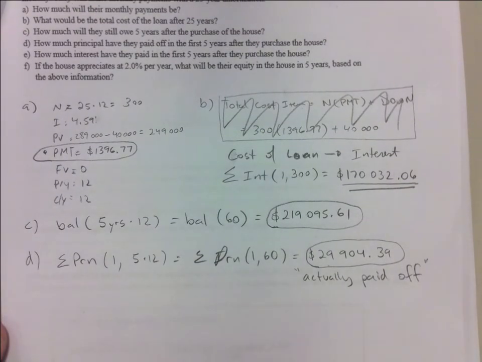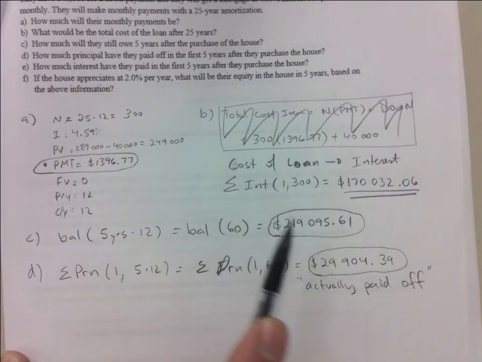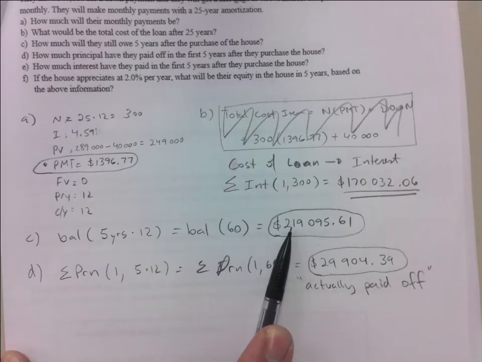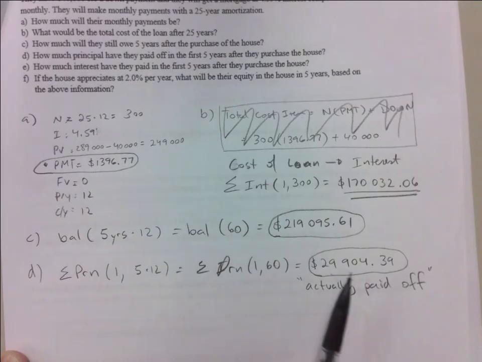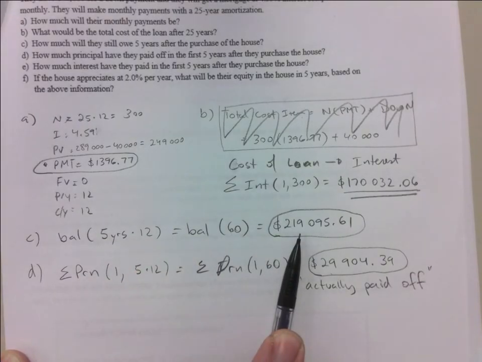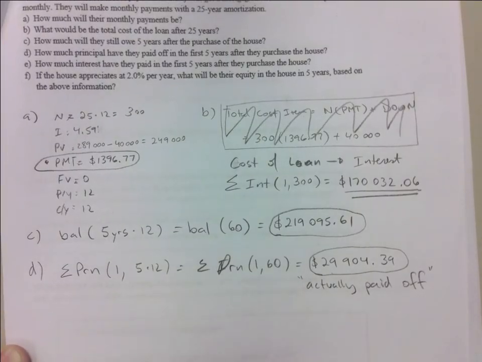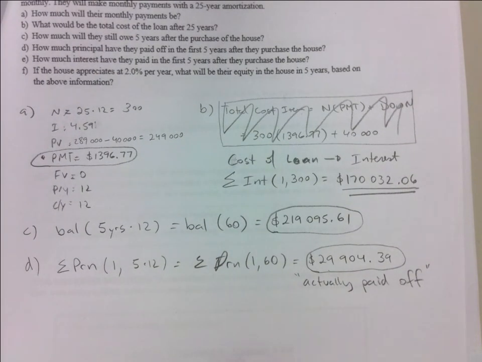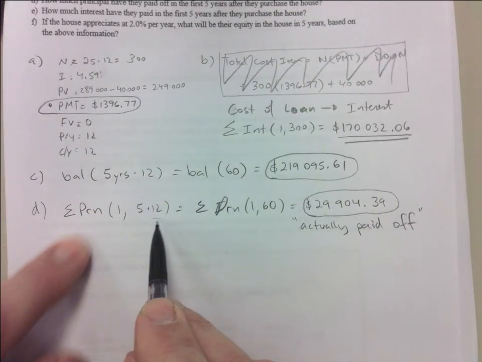It is also, watch this, if you take how much you owed them and how much you owe them still after 5 years, if you were to subtract these two numbers, you would also get that, right? Because you owed them 249 at the beginning. After 5 years, you owe them this much. It's the same number, but I'm not going to show you too many ways because then you're like, so just use this one for principal, and you'll be fine.